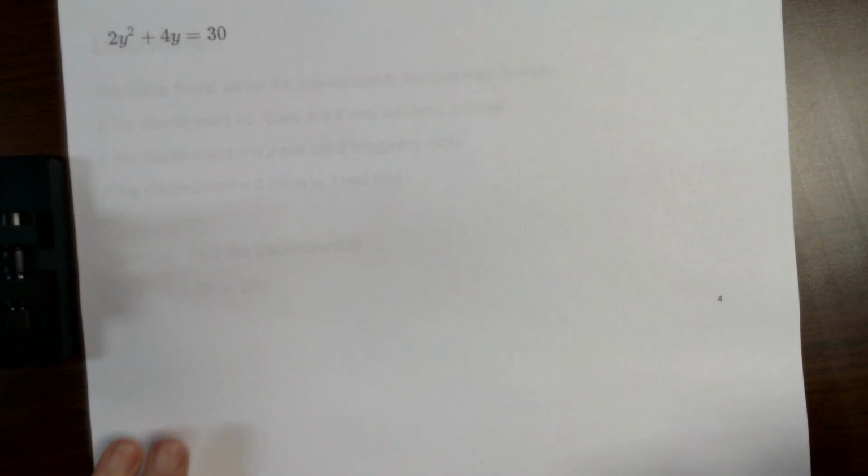Let's do another one. Again, notice that it is not in the right form, so we do have to bring the 30 over.